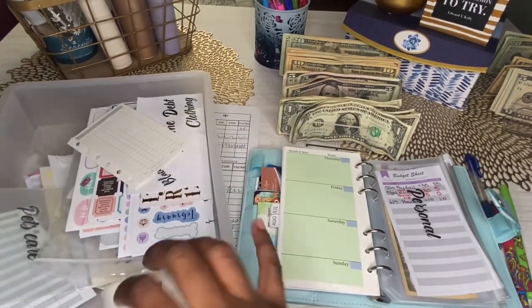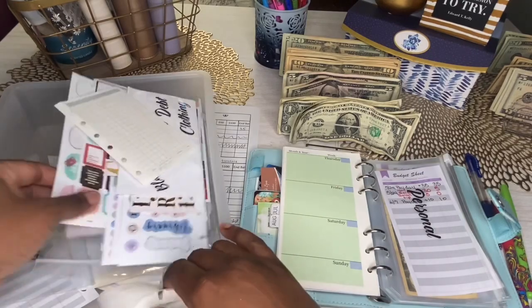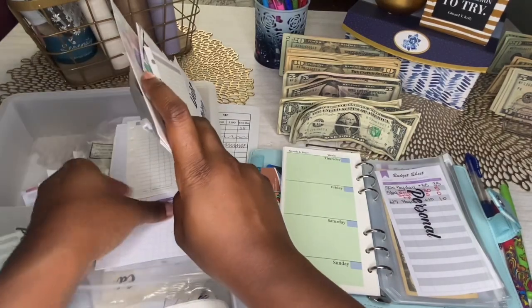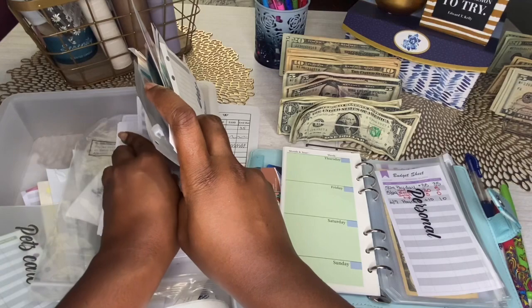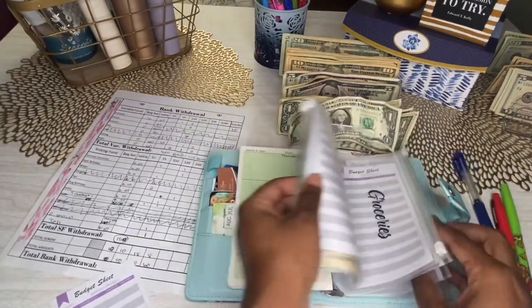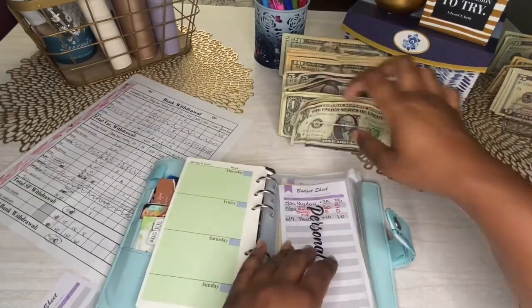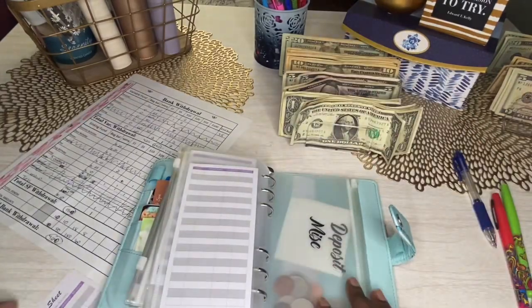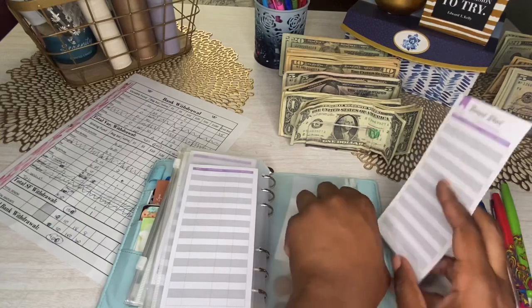Here's my little extra bucket. Let's see. Here's one. Good. Okay. All right, now I have a budget sheet, and I realized that when I went to the bank that I was missing one for miscellaneous. So let me make sure I put that in.